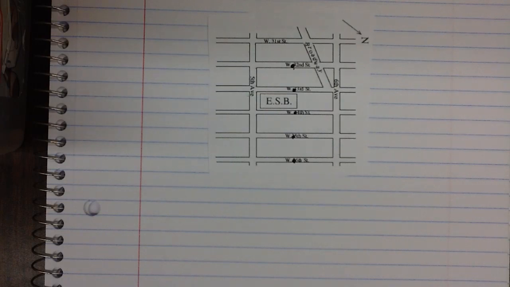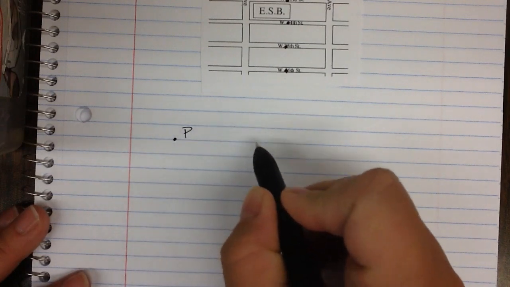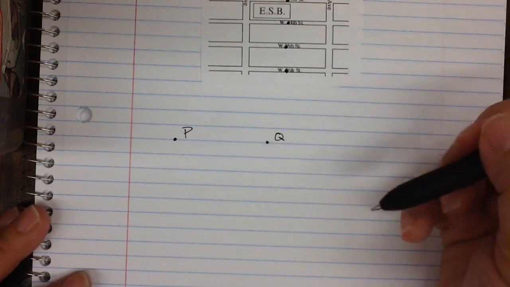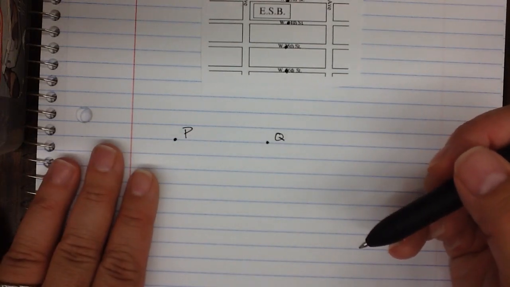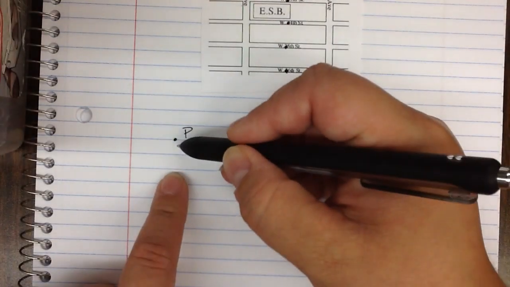So pretty much if we move two points, they have to be the same distance apart as the original. If I have a point P and a point Q, as long as I move them the same amount in the same direction, it's distance preserving.